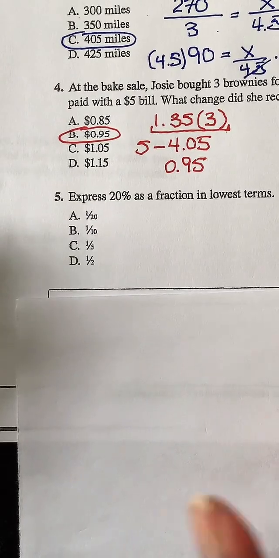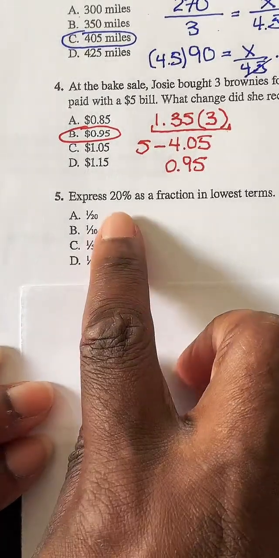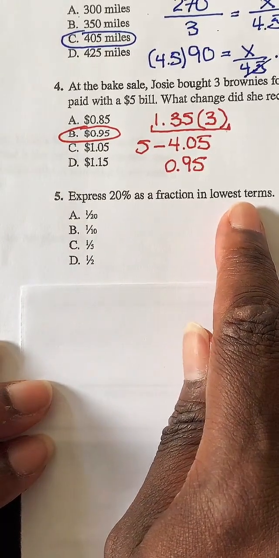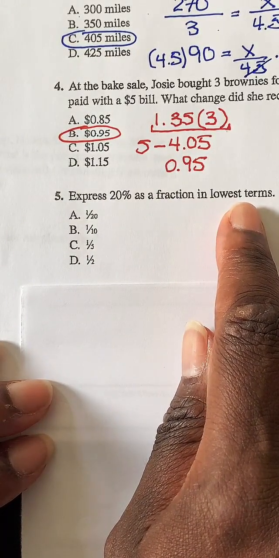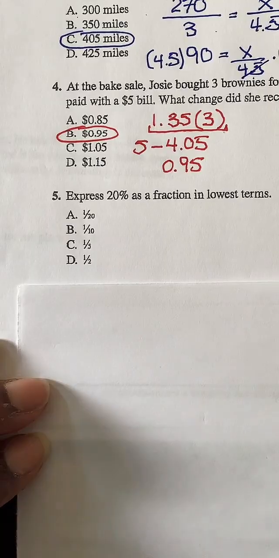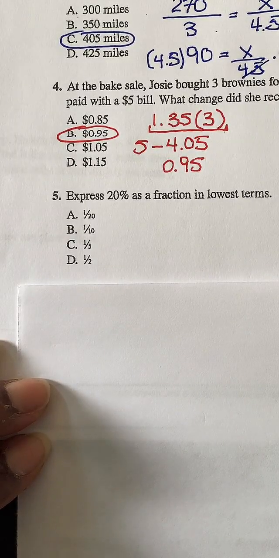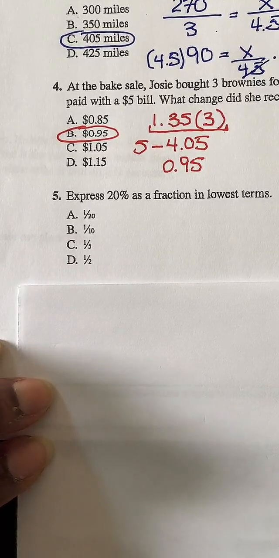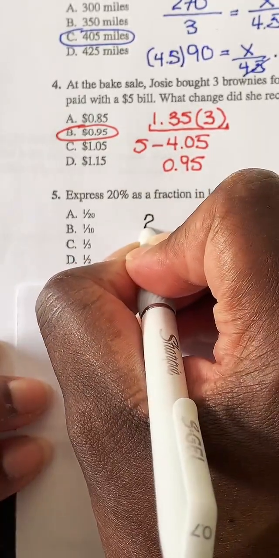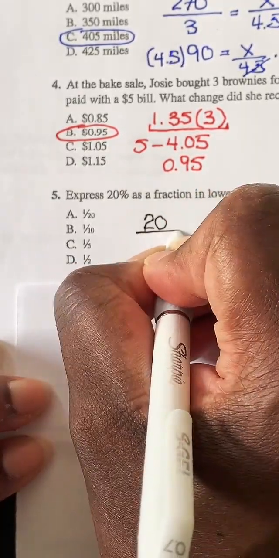So we need to express 20% as a fraction in its lowest term. 20%. When we talk about 20%, a percent, we're not talking about 110%. Anytime we think about percentages, it's over 100. So you're going to have 20 over 100.